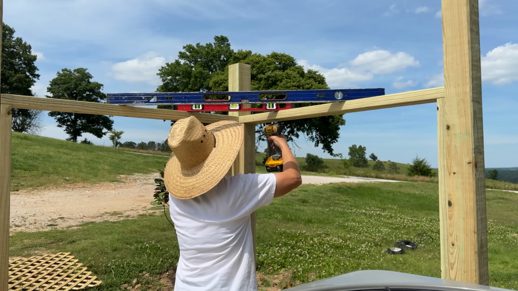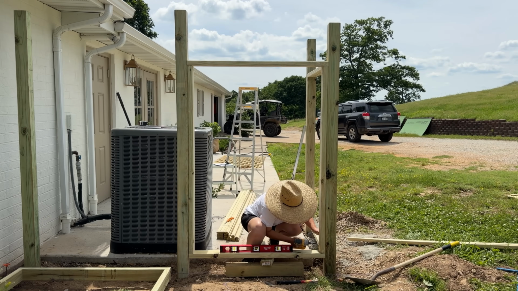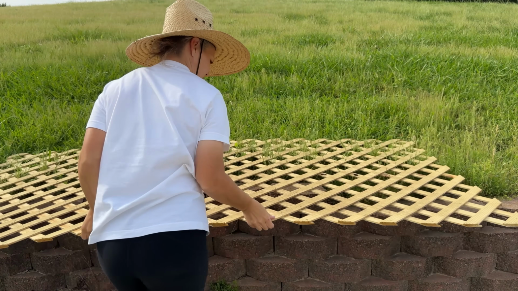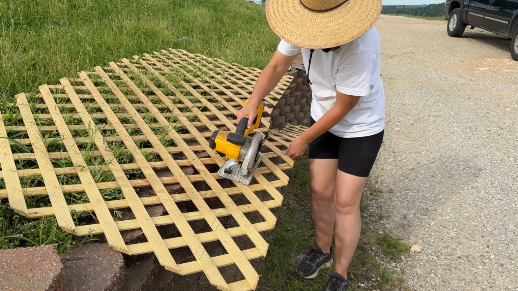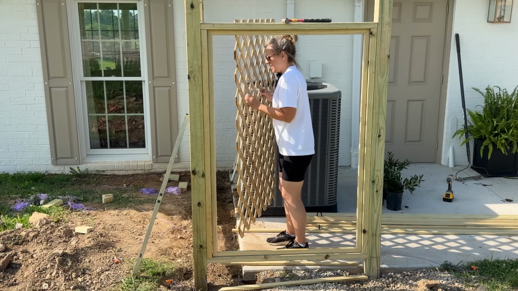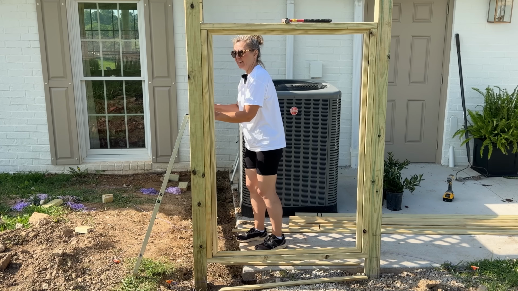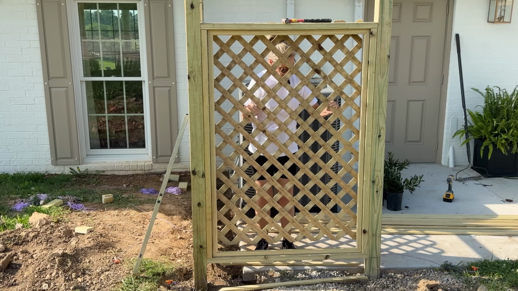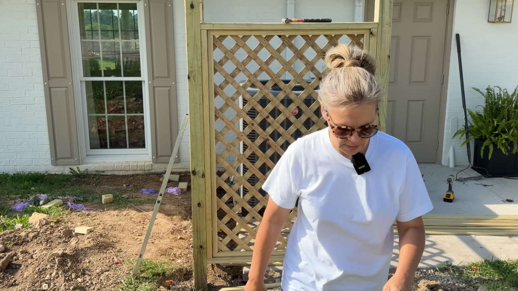Wow, it's perfect. Okay. Good morning. It is the next day. I cut a couple of pieces of this last night and then called it a night. Let's test this out. I don't have any of these trim pieces nailed in yet. I think they fit tight enough to stay for a minute.